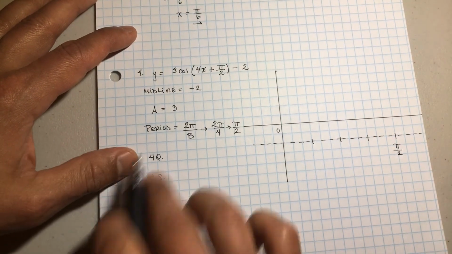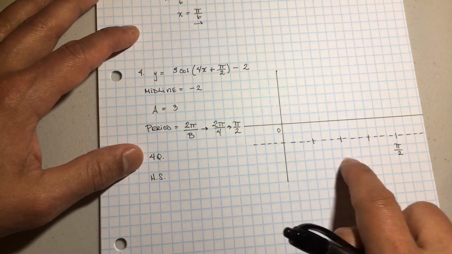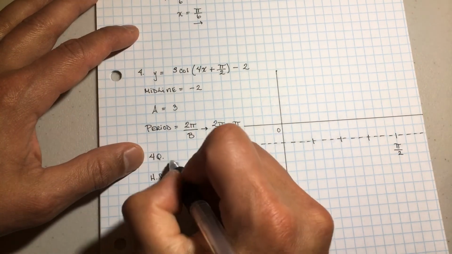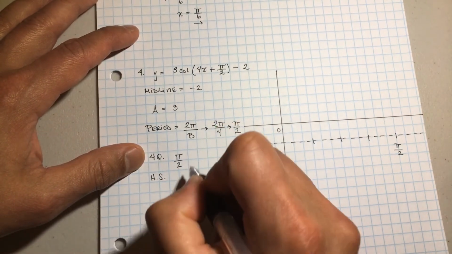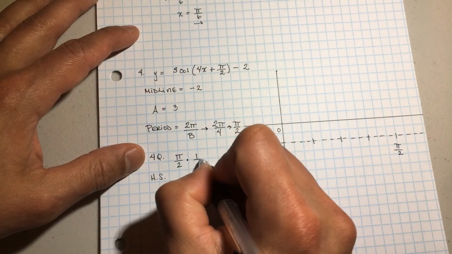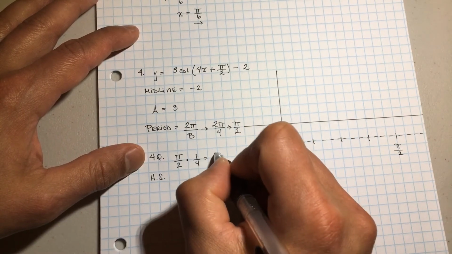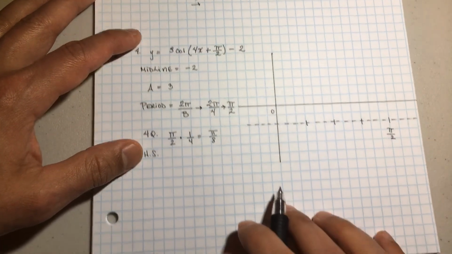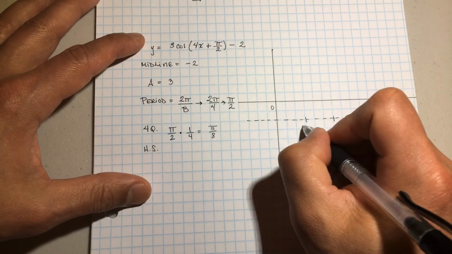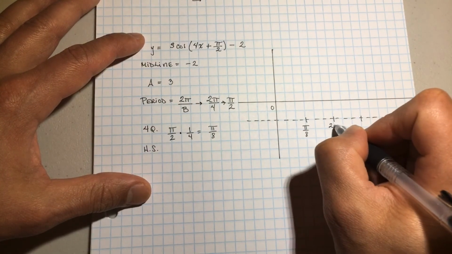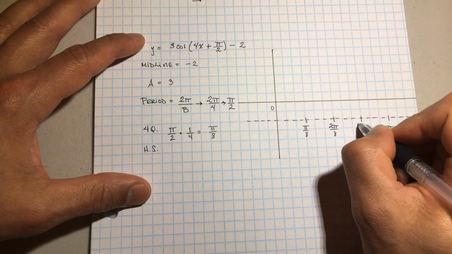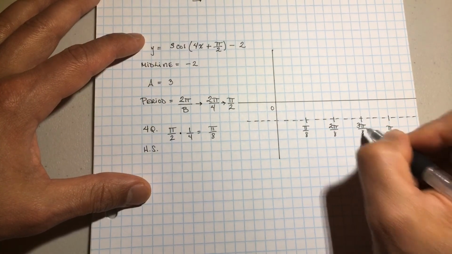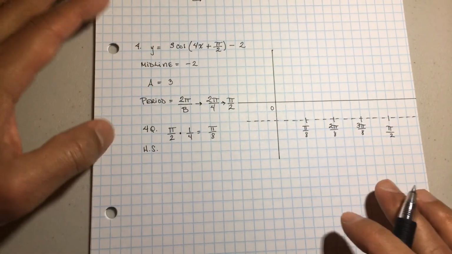Okay. Well, what about our 4 sections? What about these 3? Okay, so take pi over 2, divide that by 4. Remember, dividing by 4 is the same thing as multiplying by 1/4. That means we're going to count by pi 8s. Pi over 8. So this is 1 pi over 8. This is 2 pi over 8. And this is 3 pi over 8. And this is 4 pi over 8, which is pi over 2.